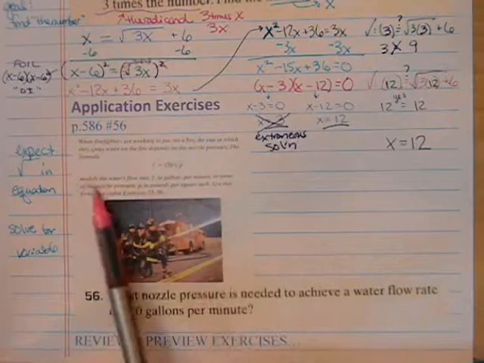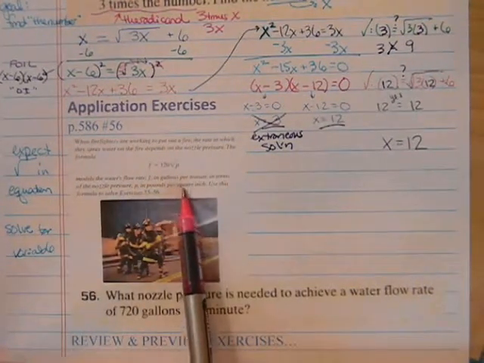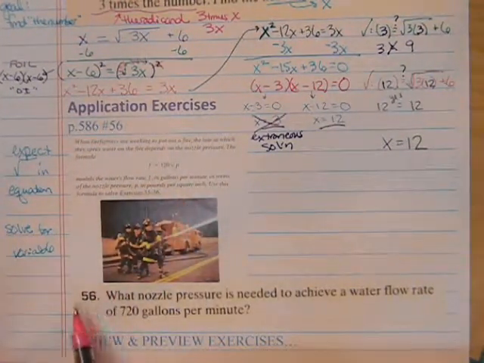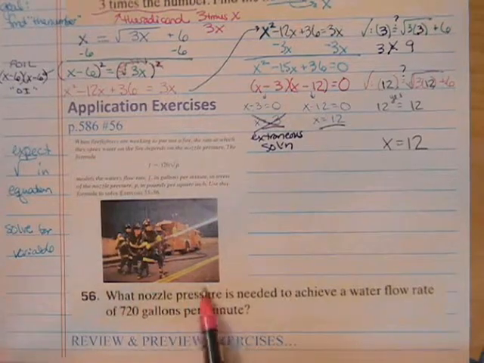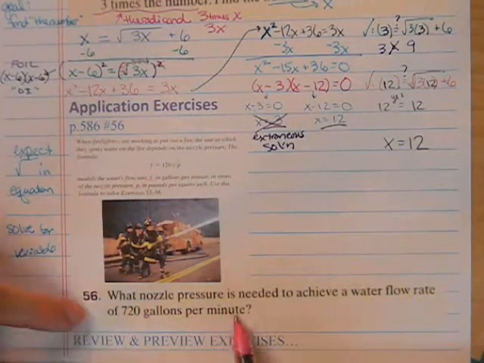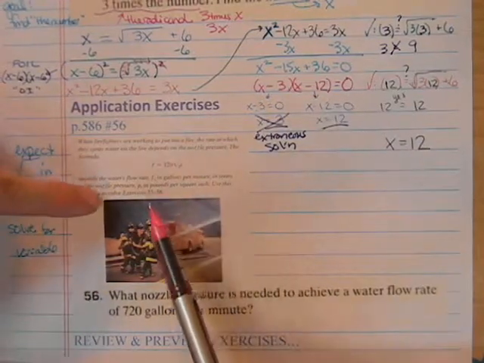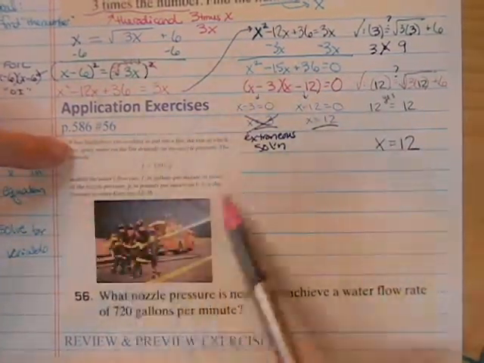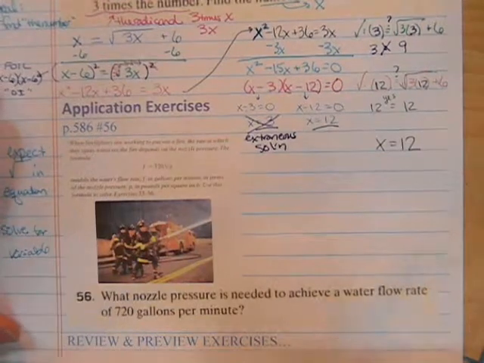So actually this information is a little bit further up in the book. If you go right to 56, you'll see this question. What nozzle pressure is needed to achieve a water flow rate of 720 gallons per minute? And you'll have to kind of scroll back up above number 55 to get the critical information that you need to get things started here.